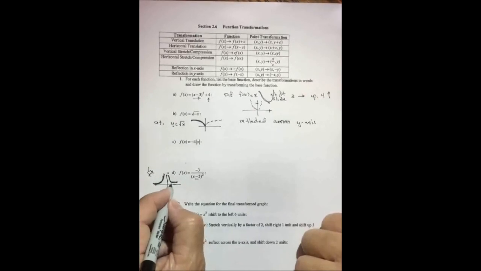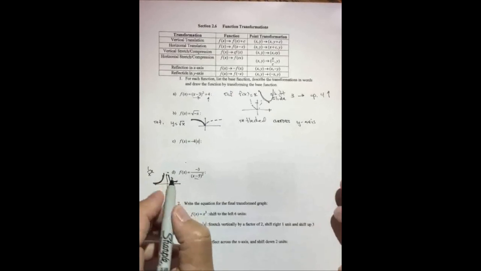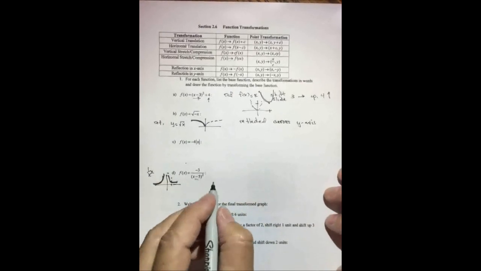The negative is then going to reflect it across the x-axis. And then the 3 is going to do this. If you pick an x value on the reference, you get a y value. Well, this y value now is going to be 3 higher. So it's going to make it steeper. So let's draw all that out and let's say all that.